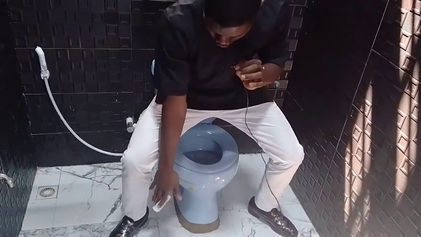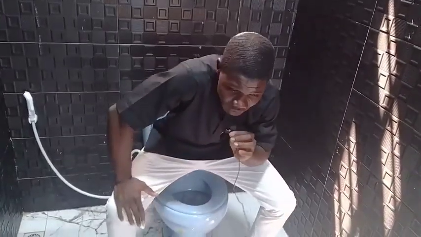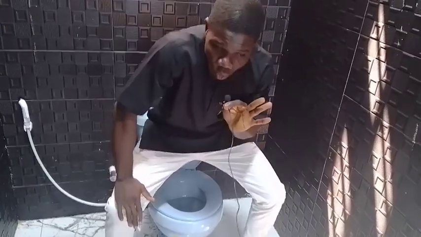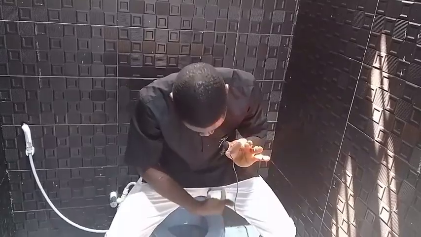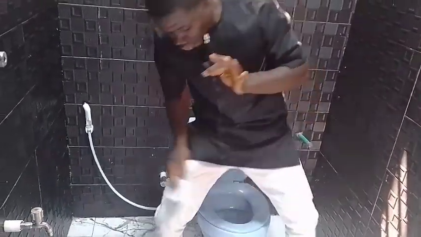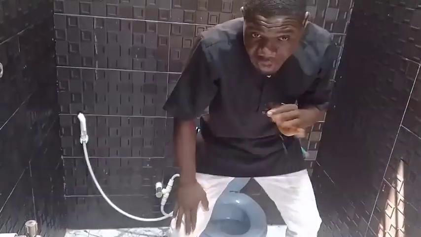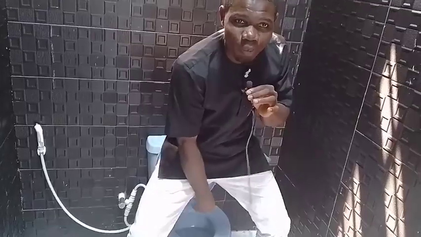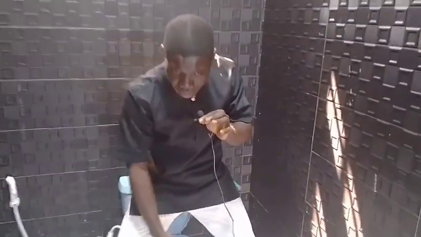What I do is that I will just stand like this. You can see I'm avoiding contact with the seat. I will use it like this. Once I am done using it, this is how I will sit, without my skin contacting the surface. In the process of sitting like this as well, I'm trying to avoid the water that might splash onto my skin, because that is another form of contact with bacteria.